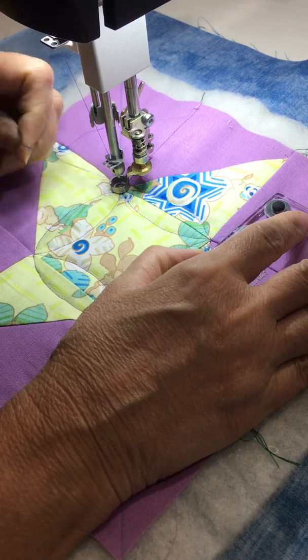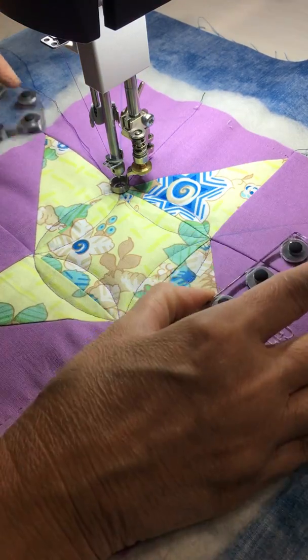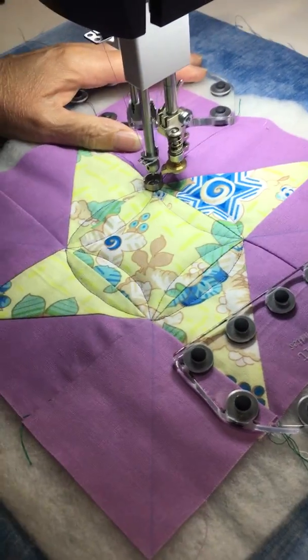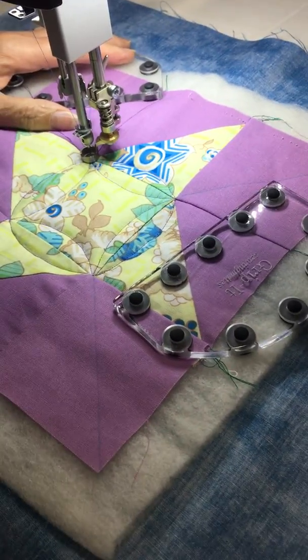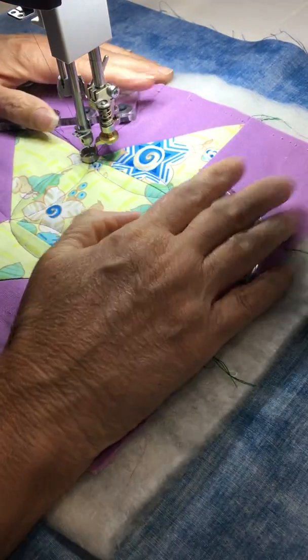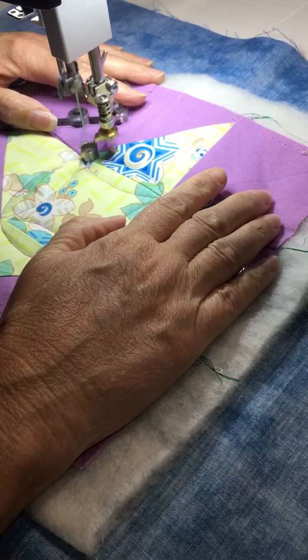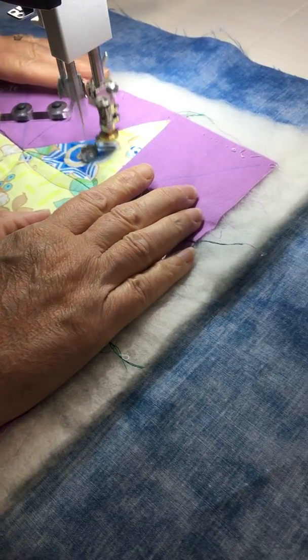And now I'm going to go ahead and do those loops. Let me make sure I'm not in your way of seeing. I'll follow that 1/4 inch for just a moment.